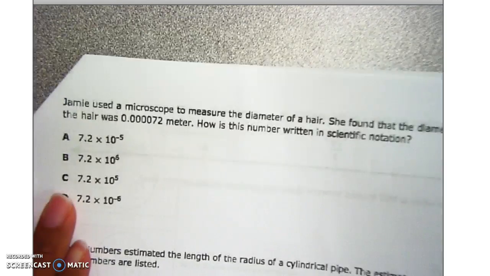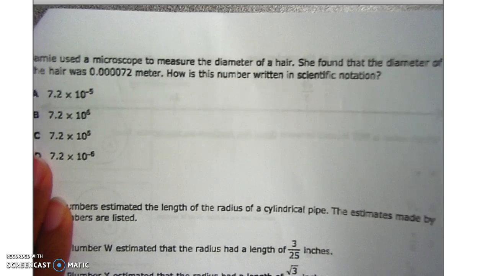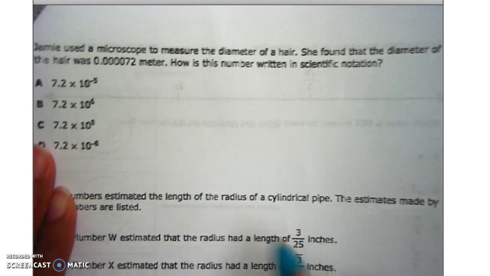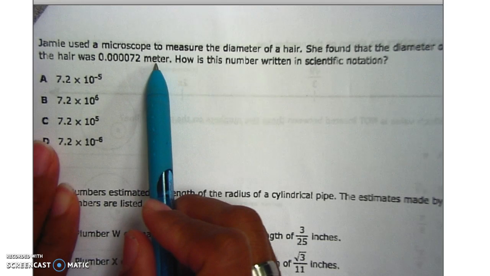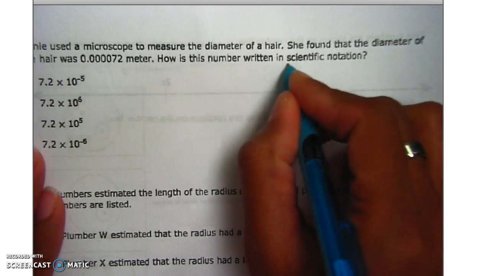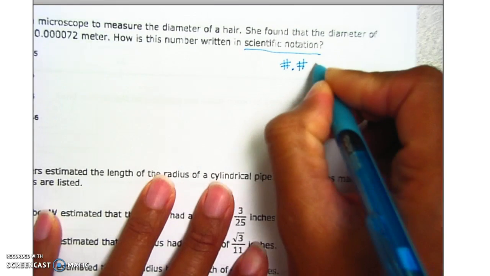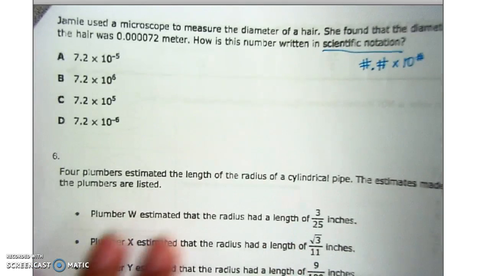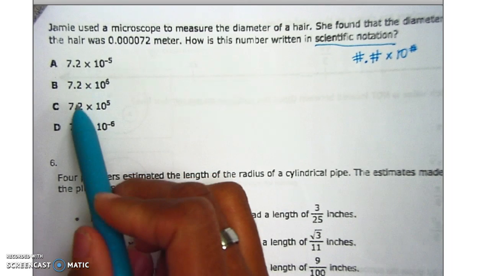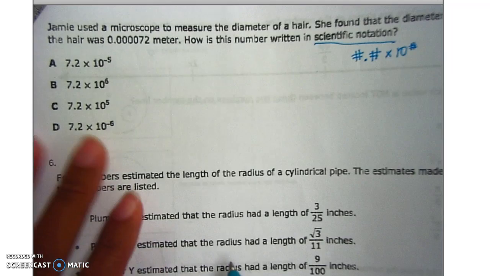Okay. Next one. Jamie used a microscope to measure the diameter of a hair. She found that the diameter of the hair was 0.000072 meters. How is this number written in scientific notation? So as soon as we see that, we know our format: number dot number times 10 to another number. So we're going to look over here to make sure everything is in the correct format, and it is. So we can't eliminate any answer choices.